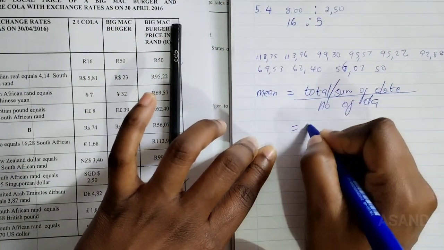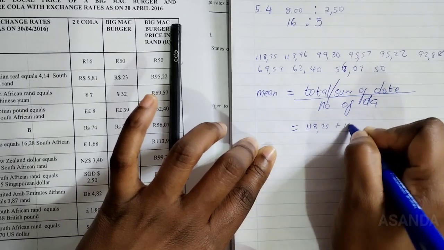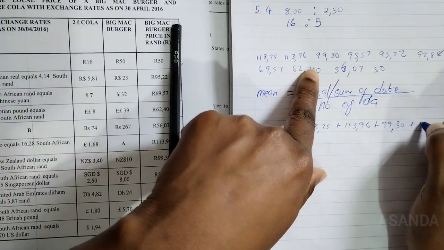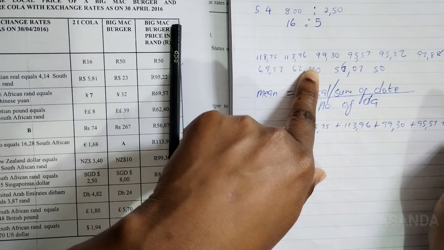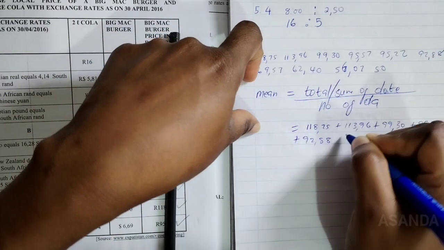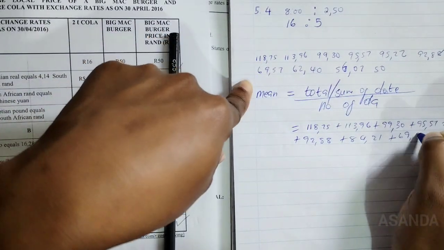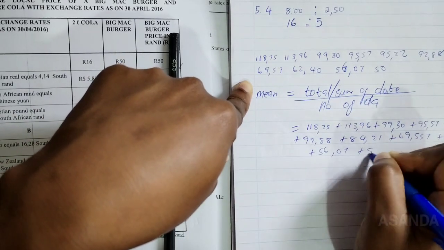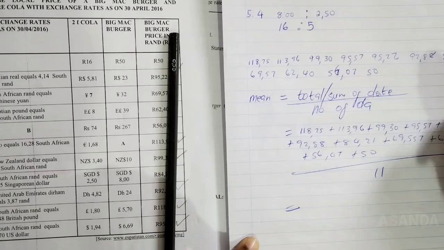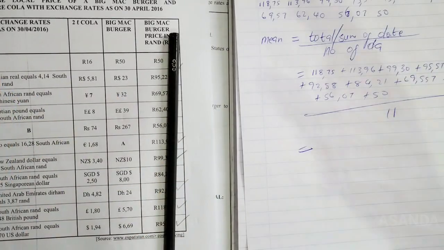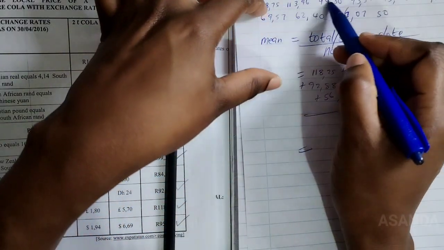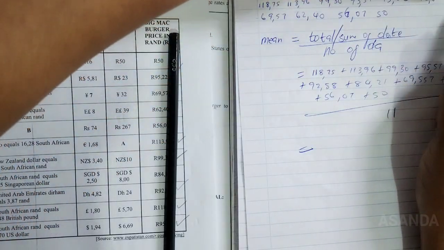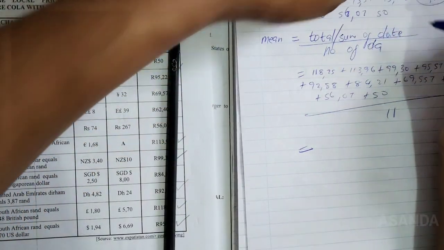So you're going to say 118.75 plus 113.96. You don't have to do it in order. You can just copy it from here. I'm just doing it because it's faster. 99.30 plus 95.57 plus 95.22 plus 92.88 plus 84.21 plus 69.57 plus 62.40 plus 56.07 plus 50, and all of that is divided by 11, and you get your mean, not the median. The median is where you look for the number in the center. You say 1, 2, 3, 4, 5, and 1, 2, 3, 4, 5, and that becomes the median.